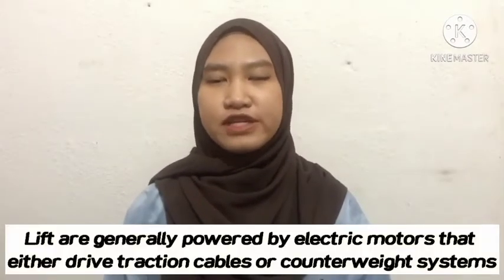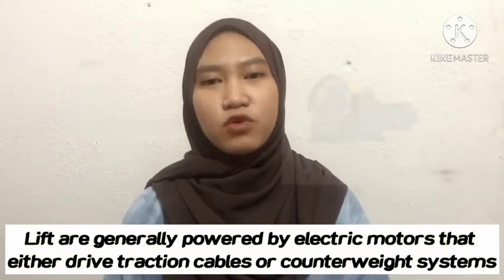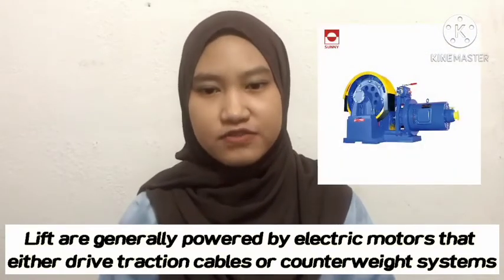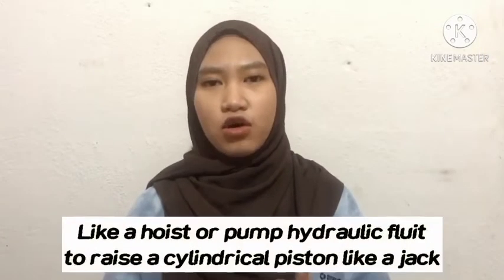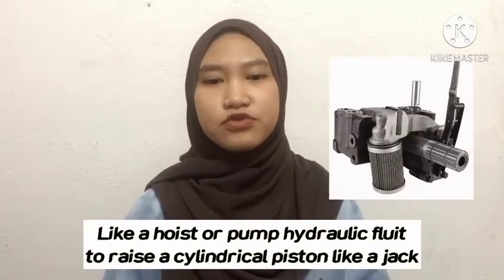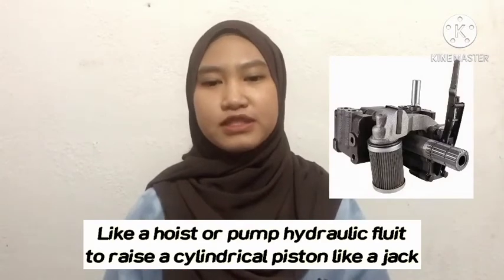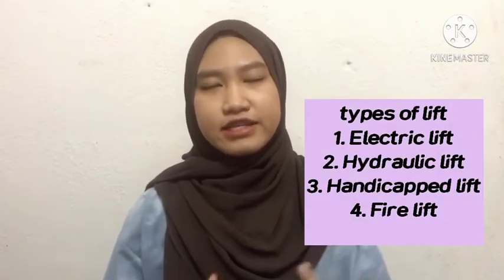Lifts are generally powered by electric motors that either drive traction cables or counterweight systems like a hoist, or pump hydraulic fluid to raise a cylindrical piston like a jack. There are 4 types of lift, which are electric lift, hydraulic lift, handicap lift, and fire lift.